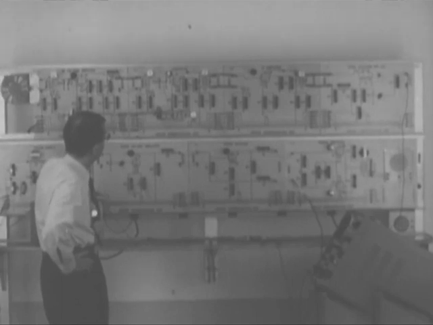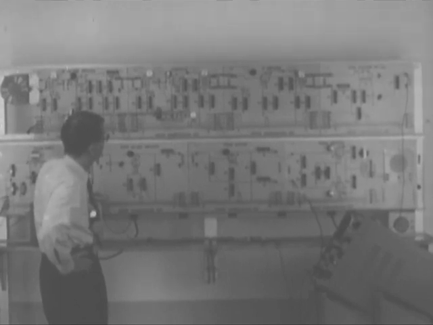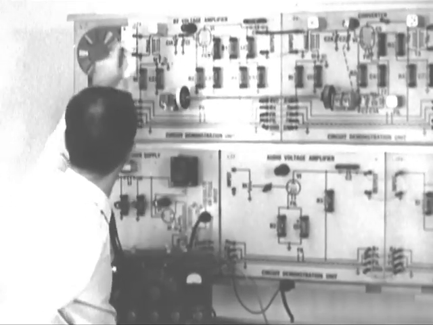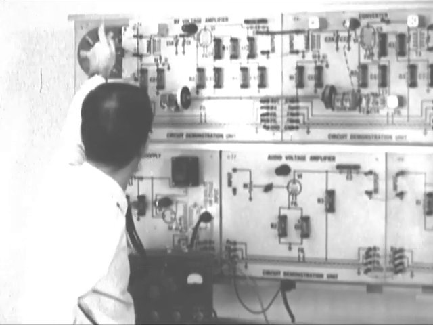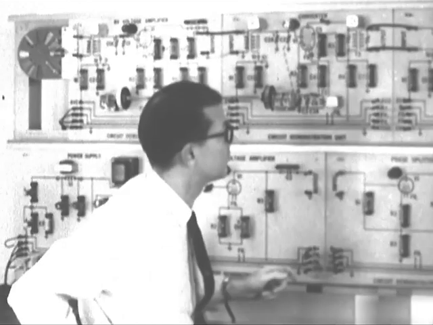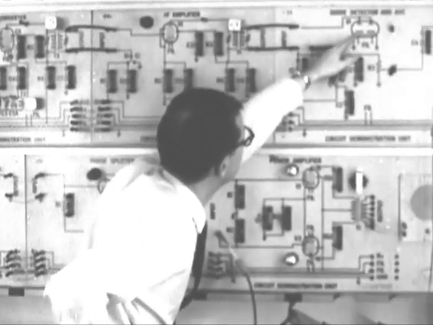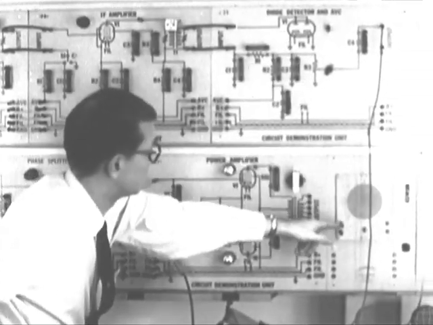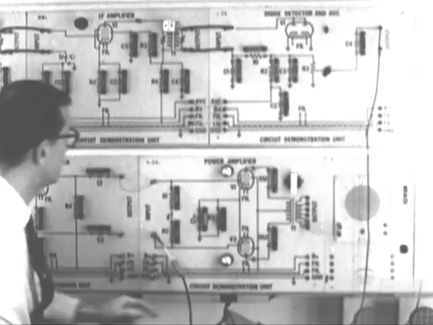This set of demonstration panels make up a working model of a modern super-heterodyne radio receiver. Notice that we still have our antenna, our tuner, our detector, and our reproducer. All the other parts are added to increase receiving efficiency.